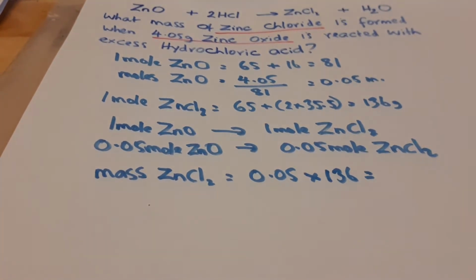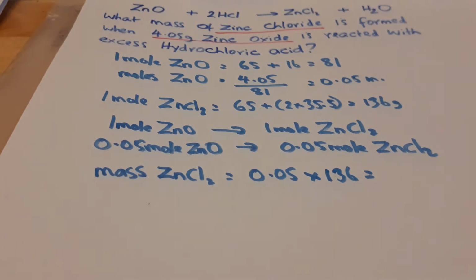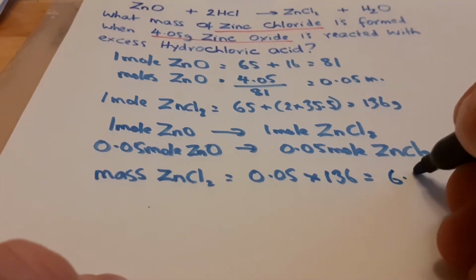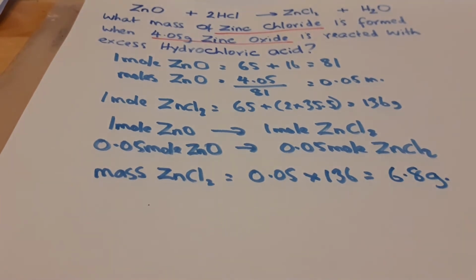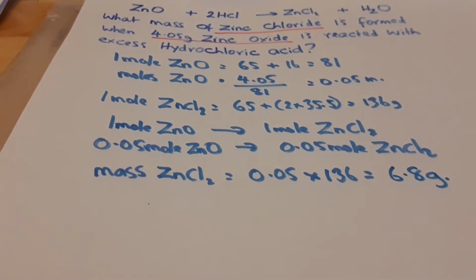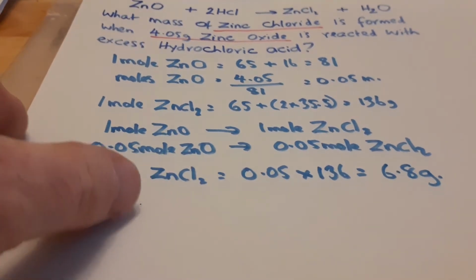Now, 0.05 times 136 equals 6.8 grams. So, this is just really using the words there. I'm going to make the next one slightly harder.